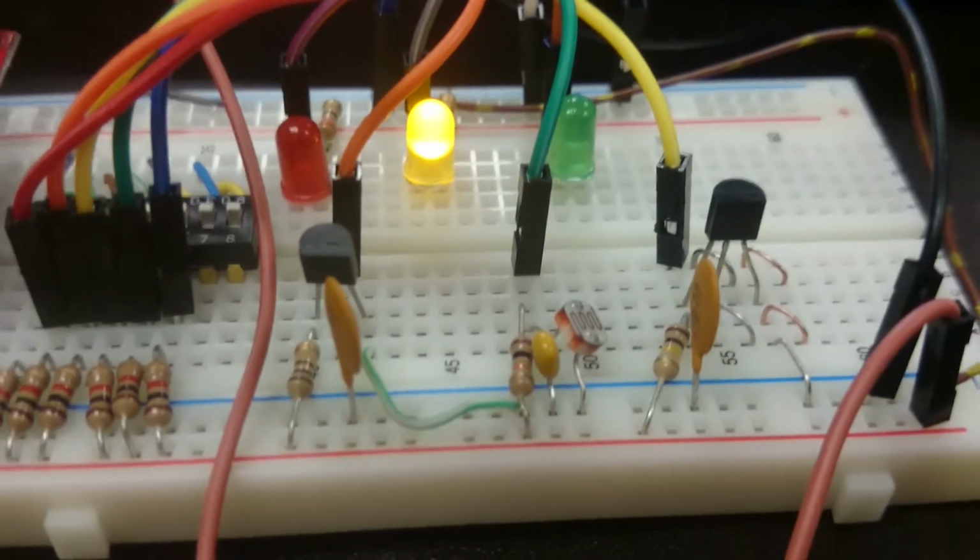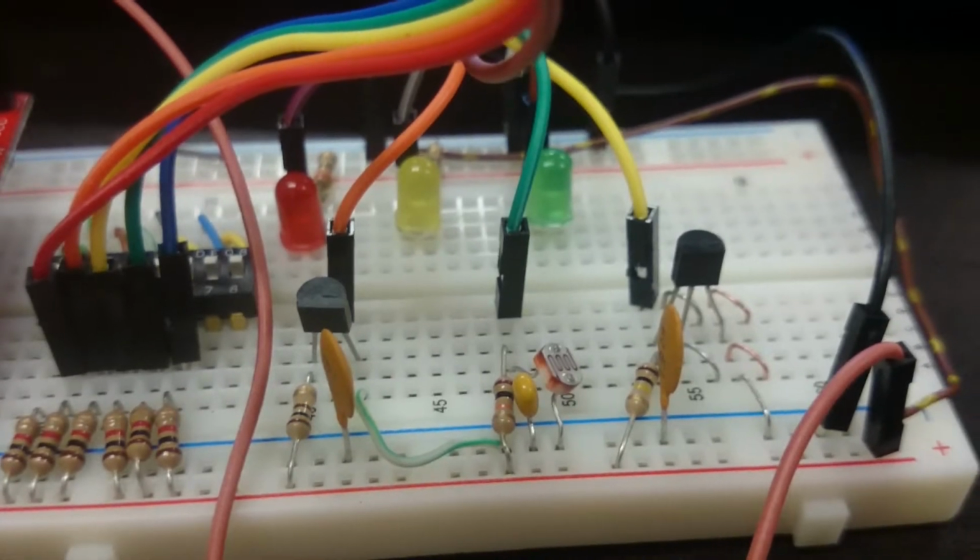You can see it turns on because the temperature has risen, and it turns off with no flickering.